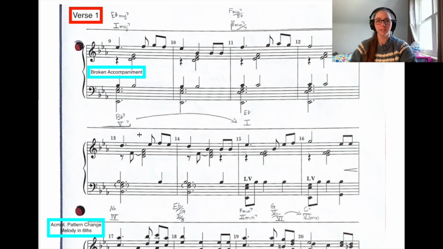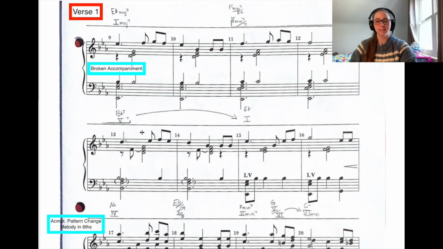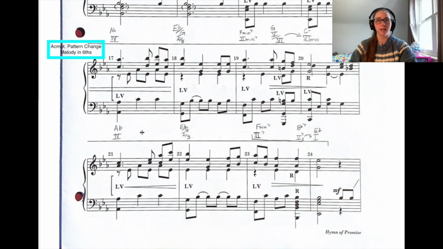And then here's where we changed it up. This is after 8 bars. We have the melody again. The melody continues, actually. It is a 16-bar melody, but it's in 6ths this time. And 6ths are really common as a way to embellish the melody.